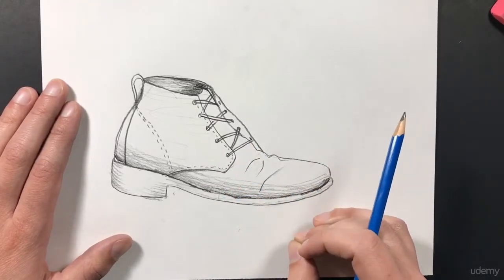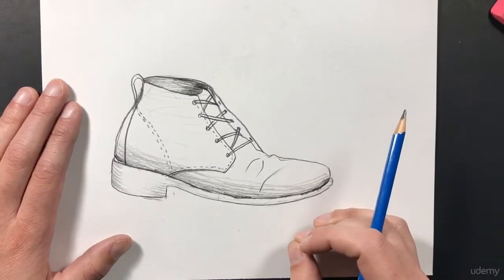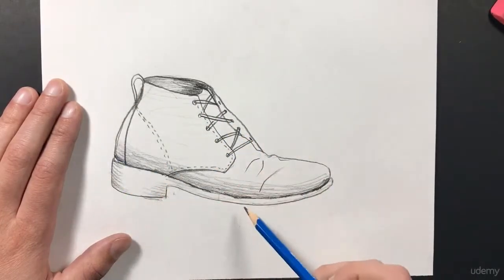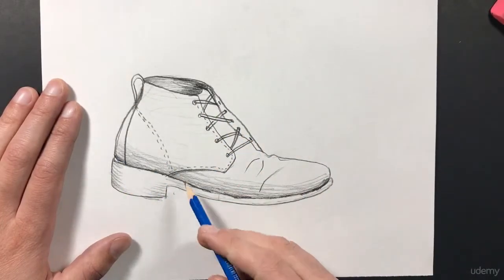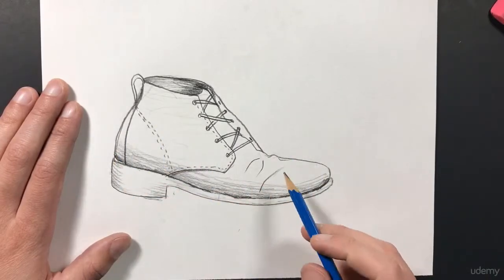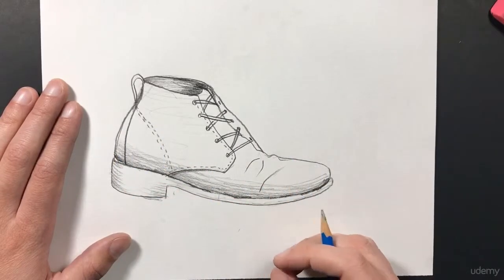Now, your assignment for this section of the course is to go ahead and find an object, or take the object that you've already been drawing, and draw your line drawing, and then you're going to add in your cross-contouring to your image. And I want you to try to spend as much time on this as possible.